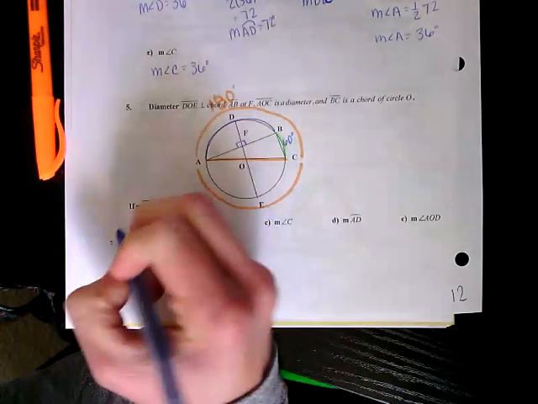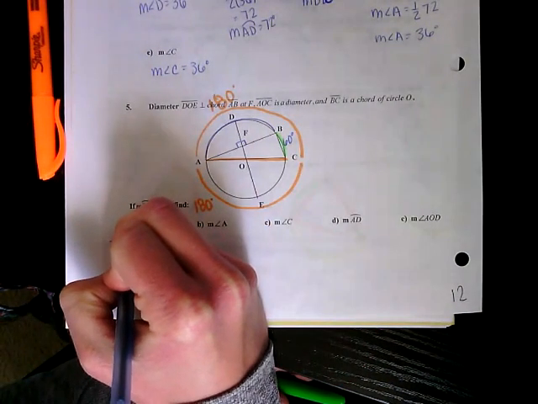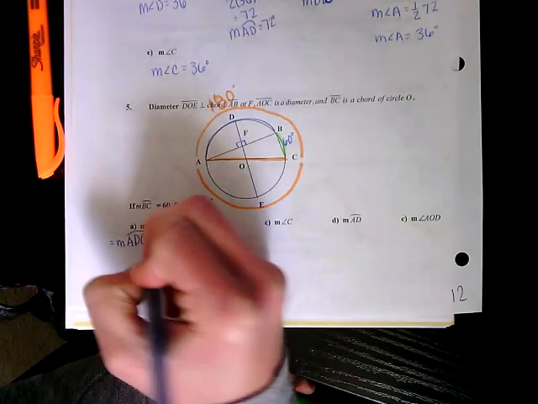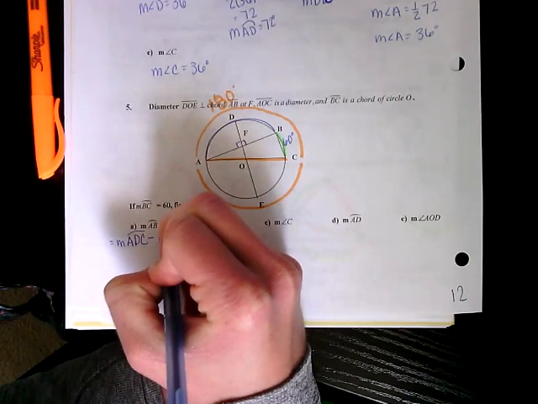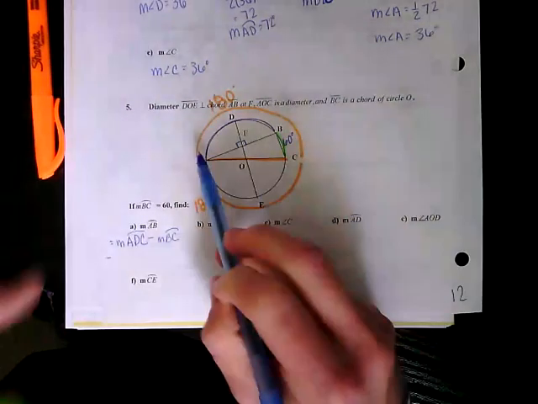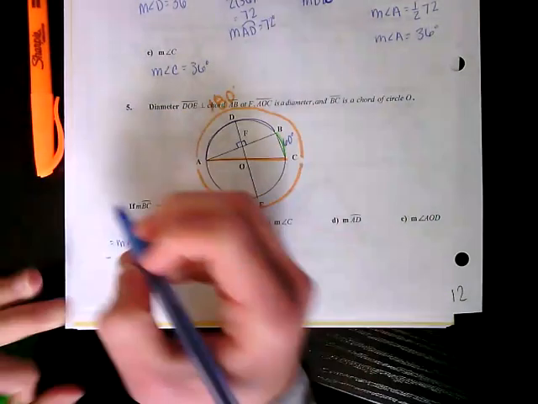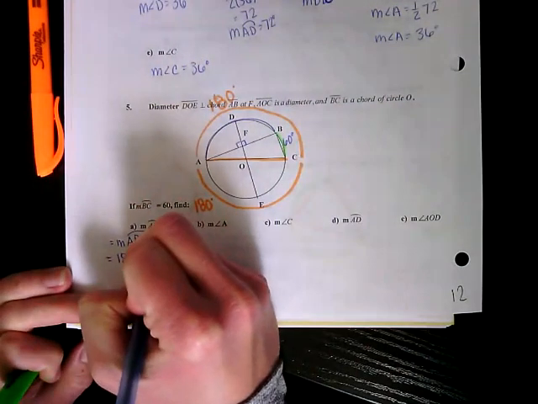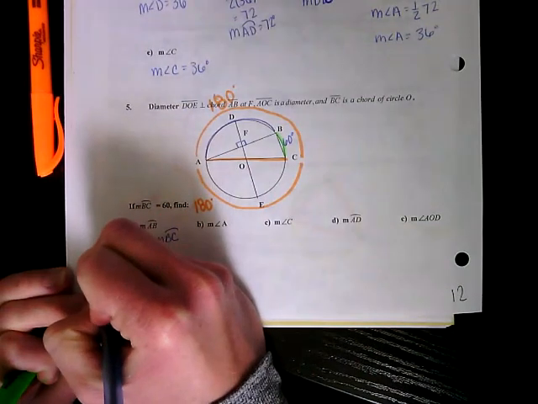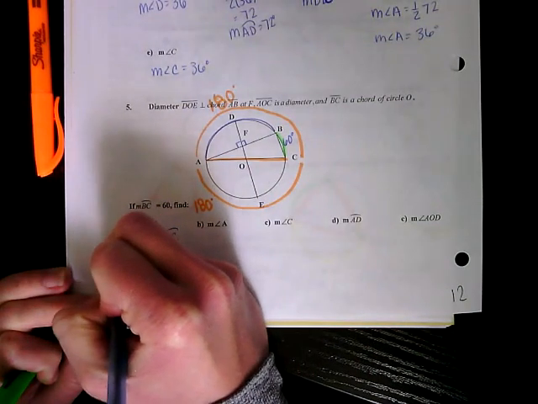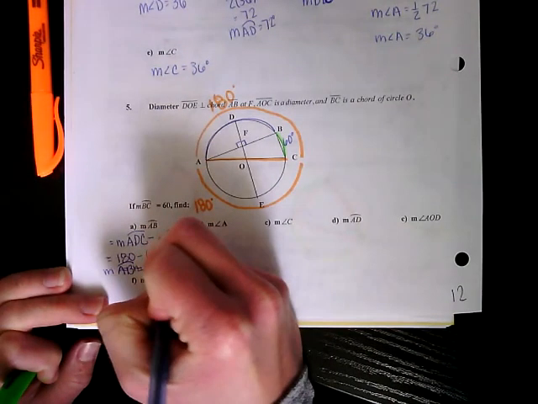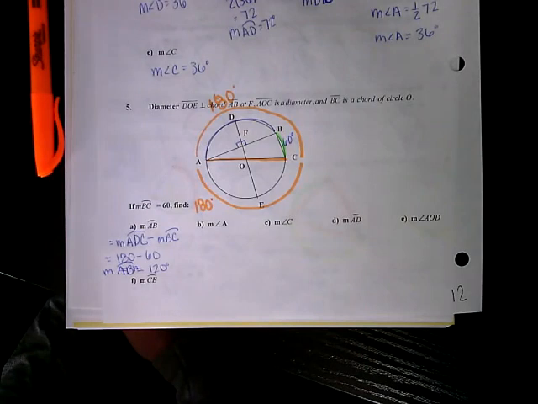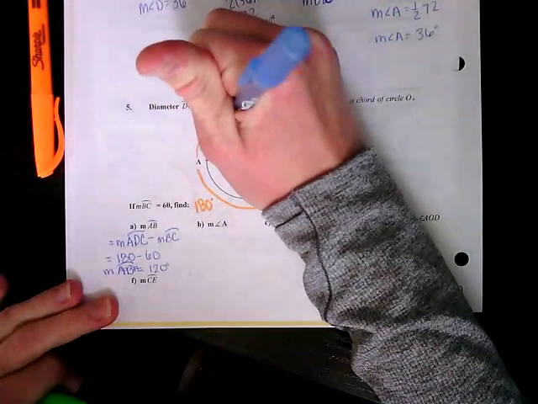is equal to, like I just said, the measure of arc ADC minus the measure of arc BC. Since ADC, like I said again, is 180, and the measure of arc BC is 60, the measure of arc AB is 120. It's just 180 minus 60. So this whole thing is 120.